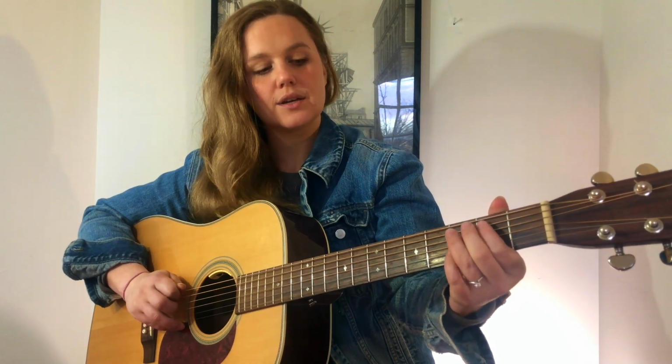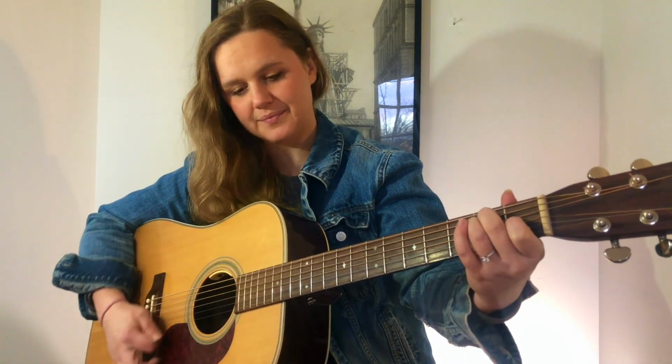Our 5 chord is the E chord in the key of A, because it is the 5th note or the 5th triad of the A major scale. 1, 2, 3, 4, 5. Or A, B, C sharp, D, E. That's where knowing all of your major scales really comes in handy, is being able to figure out what the 1, 4, and 5 chord is in any major key.